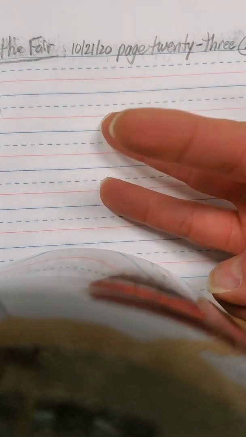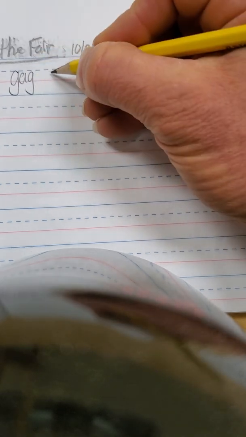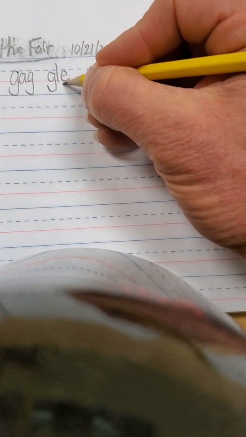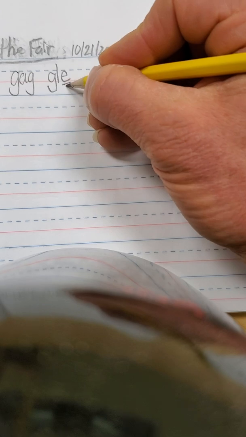So, at the fair, the first word is the word gaggle. What's the word? Awesome, gaggle. A gaggle is a group of geese. Gaggle. First syllable, gag. Second syllable, gull. Gaggle. Notice we divide the syllables by the double consonant. We have one thing to mark up. Underline the silent E twice.